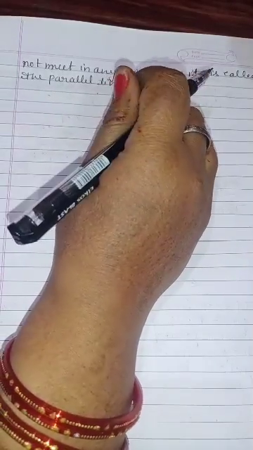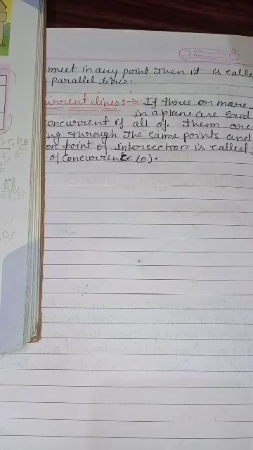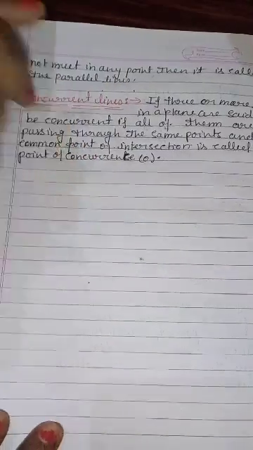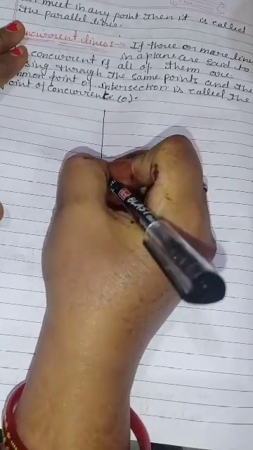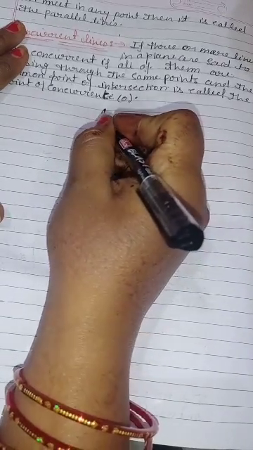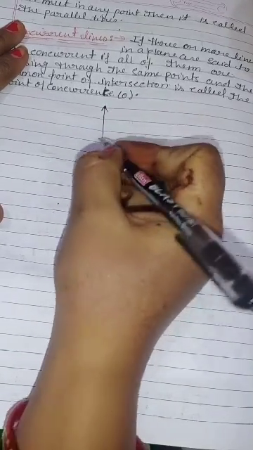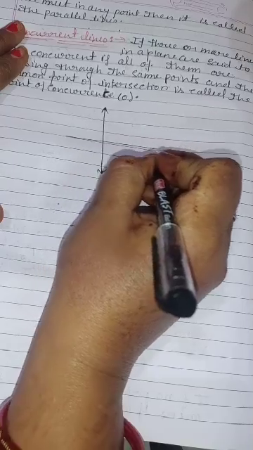Now the next lines that come are concurrent lines. Okay, now see, beta, what do we mean by concurrent lines? If three or more lines, suppose these are lines, I am showing them by arrows, are passing through the same point.